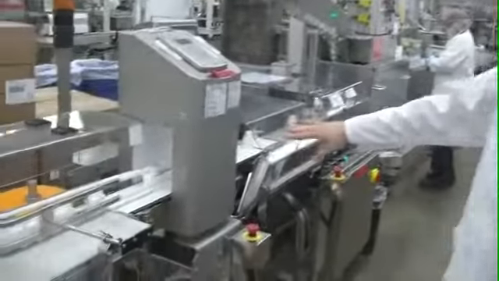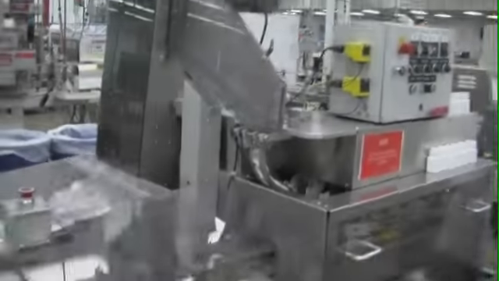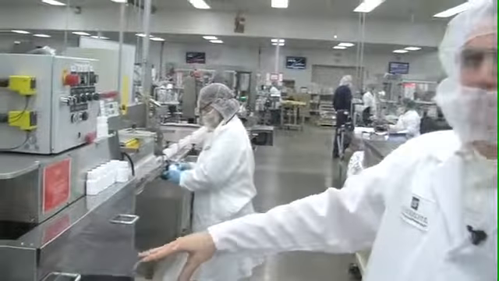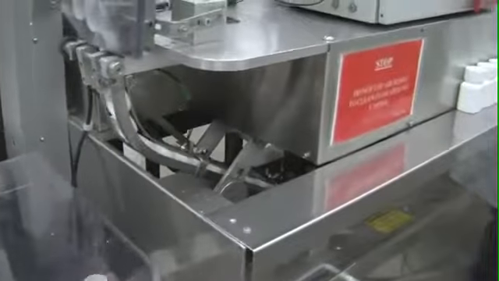Going further through the line, we go through the metal detector. All bottles must go through a metal detector, to make sure that there's nothing harmful in the bottles and everything is good. Next we have the capper. The capper will screw on to all the bottles one by one individually, and come out with empty, and now you have a full.